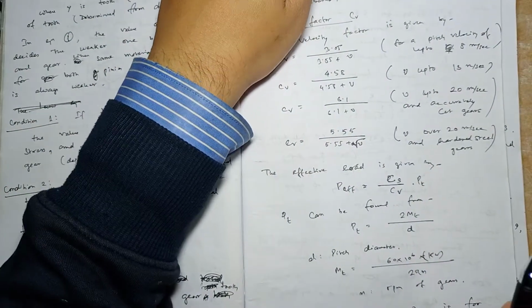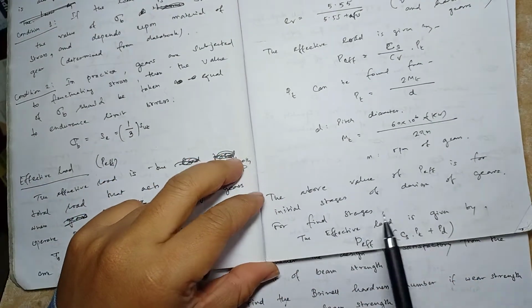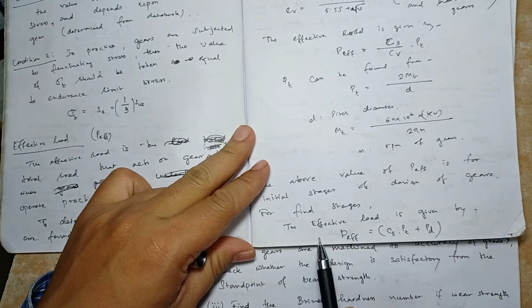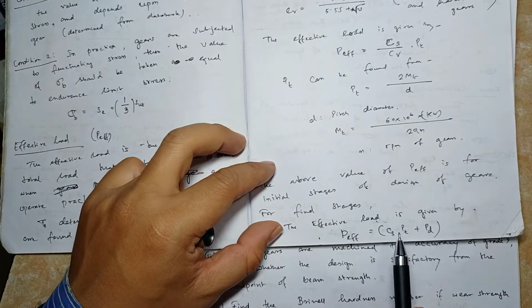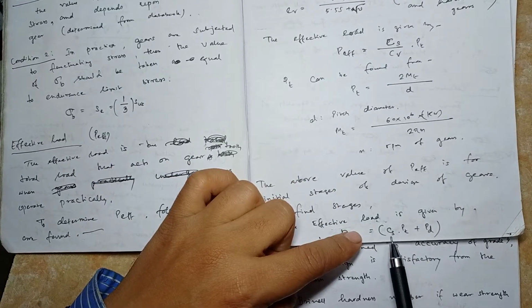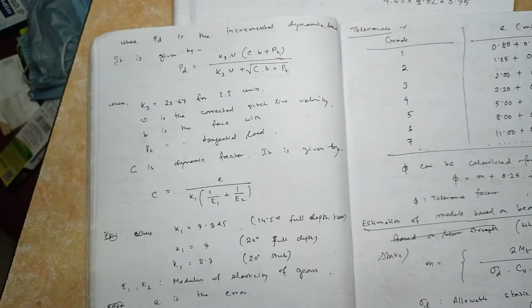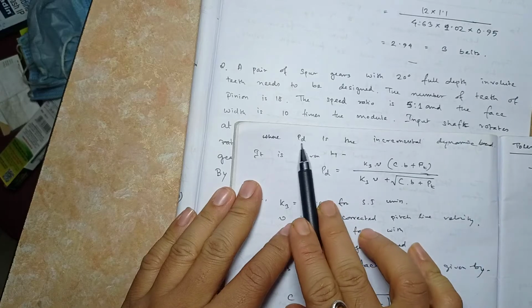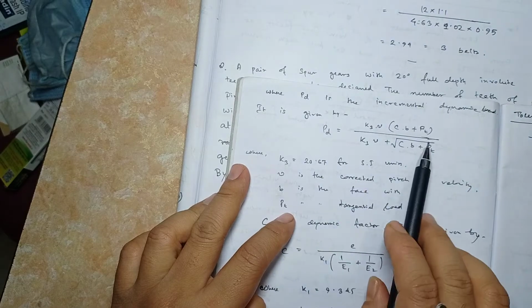If you are interested in gear tolerances, then that is the final stage of gear design. There the effective load has to be calculated using this formula. Here CS divided by CV is not considered, but instead we have to add something called PD. The PD is called the incremental dynamic load. Understood? And that is given by this formula.